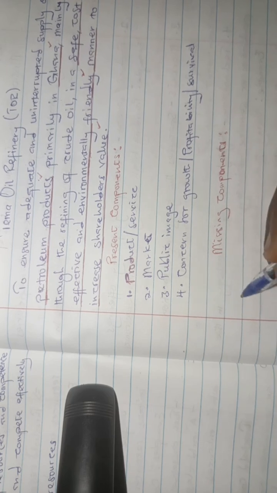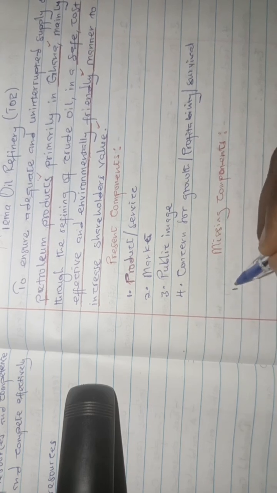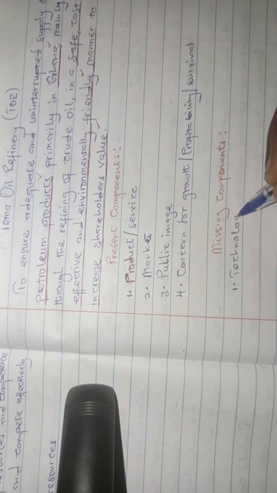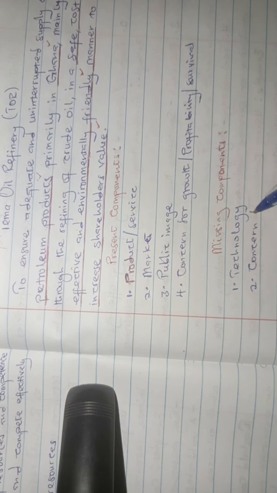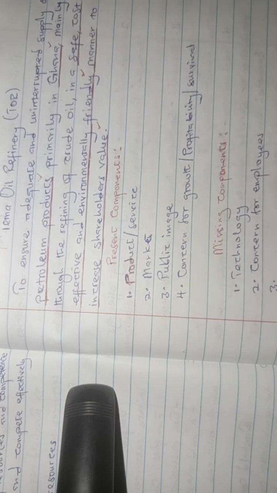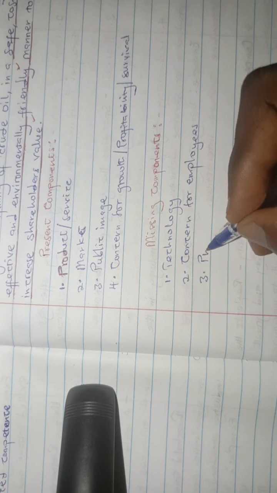So the missing components are what? So first one is technology. We didn't see technology there. Two, what else? We didn't see concern for employees. Three, we also didn't see philosophy.